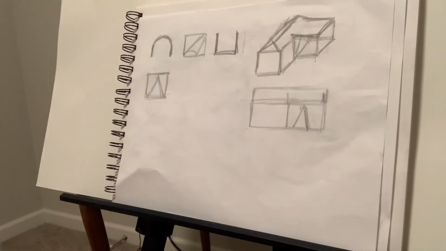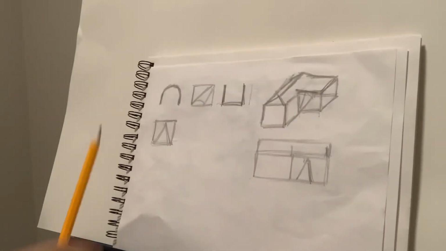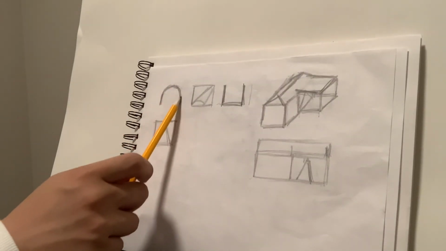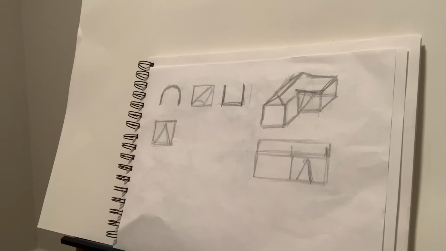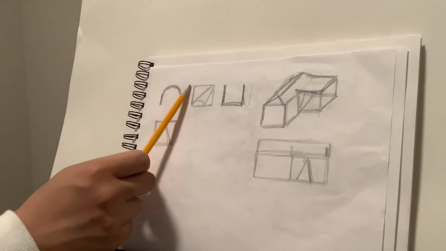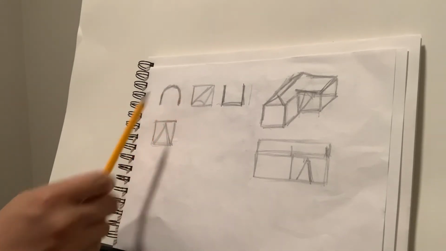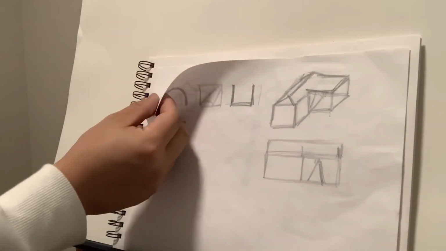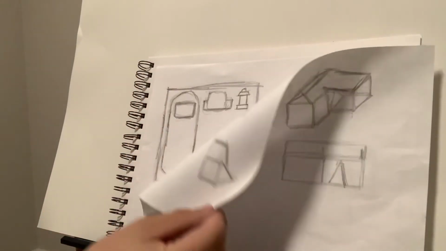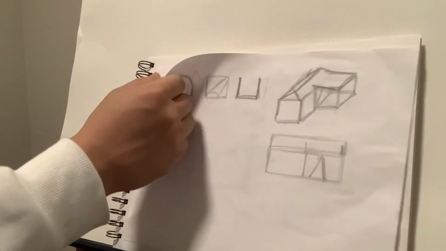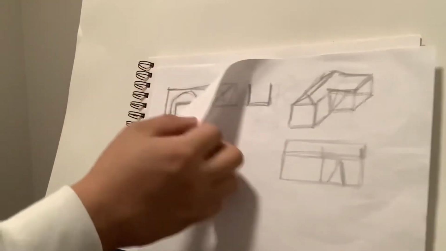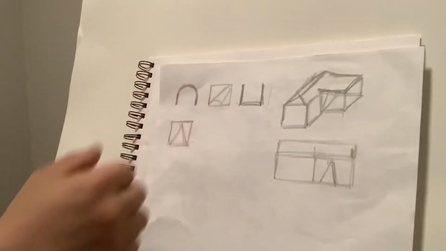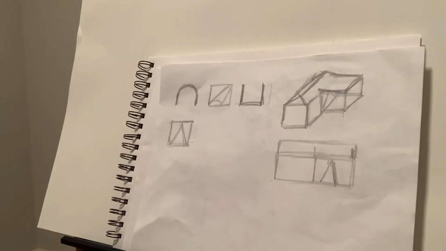So there's going to be a different entrance for the tents. There's going to be the half circle one, and then this is the one over here where you unzip the tent and pull down the tent.